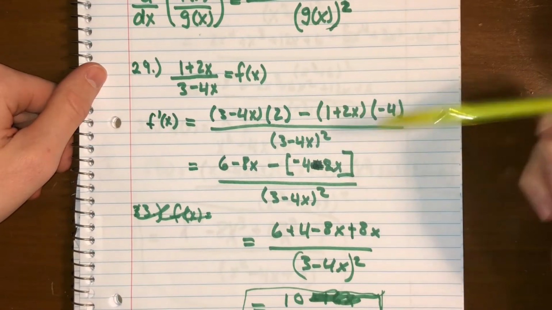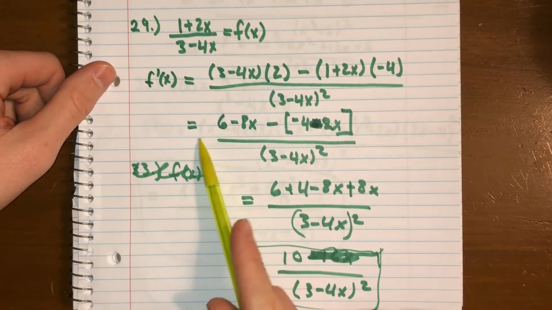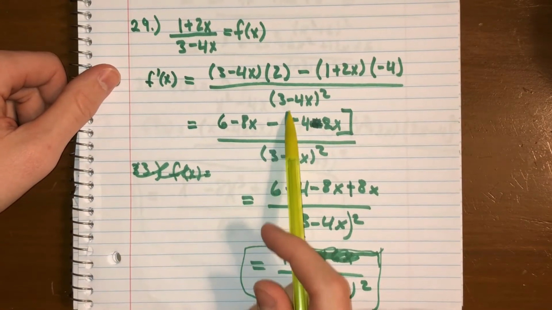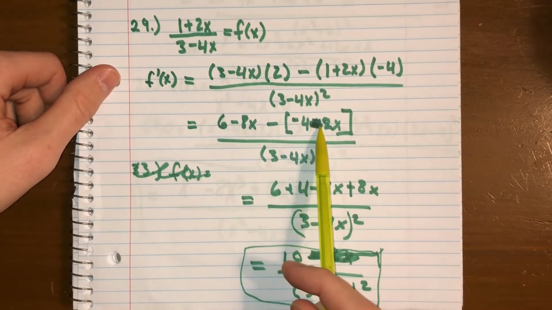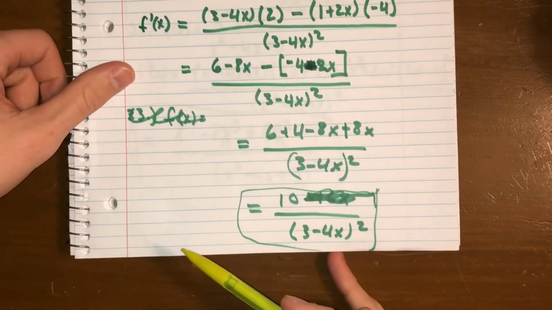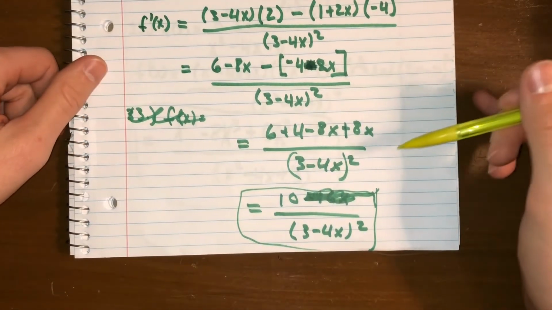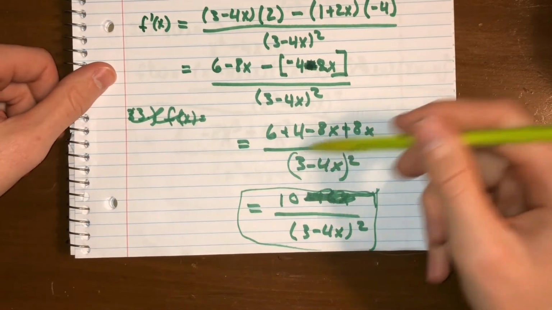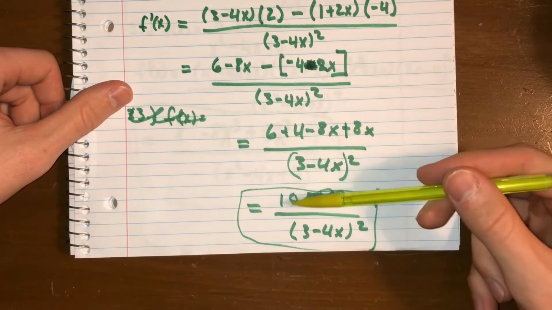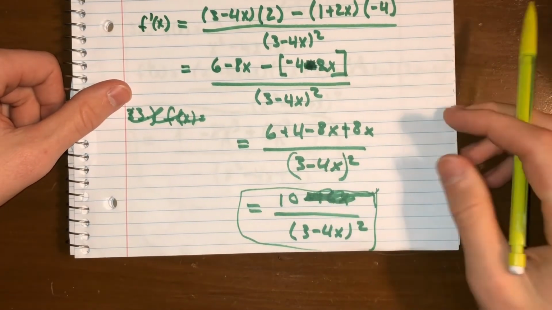You gotta condense it down a little bit for them, and you'll end up with 6 minus 8x minus the value of negative 4 minus 8x divided by the bottom function squared. Simplifying this down more, you get 6 plus 4 minus 8x plus 8x over this bottom function here, and then eventually you'll end up with 10 over 3 minus 4x, all squared.